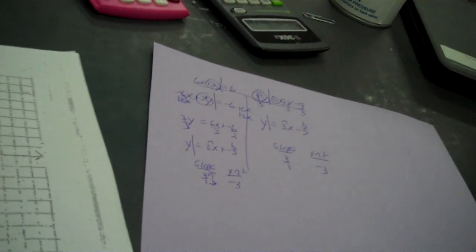Okay? If it is the exact same line, you write infinitely many solutions. Or you can abbreviate and write IMS. It's when it's the same line. Okay? Now, last one.